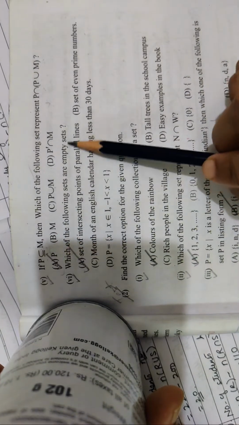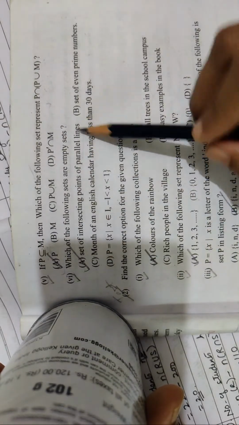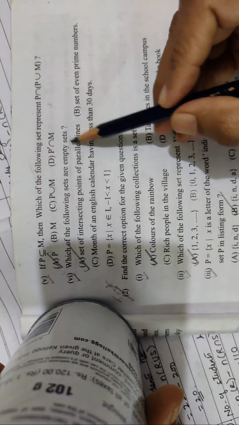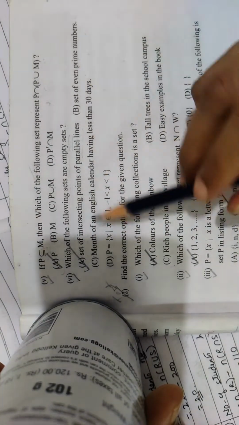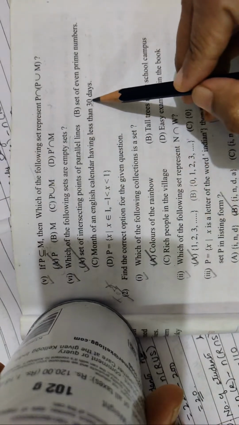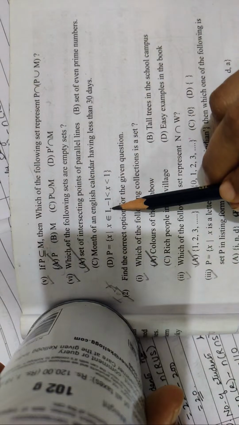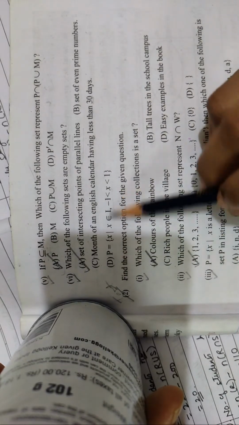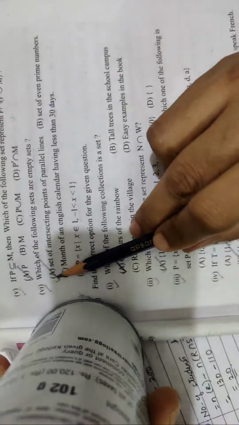Which of the following sets are empty sets? Now, sets of parallel lines. We know parallel lines never intersect, so this is going to be the empty set. Prime number has 2. English calendar months with less than 30 days is February. And here -1, -2, -3, -4, so it goes on. So the answer is A.